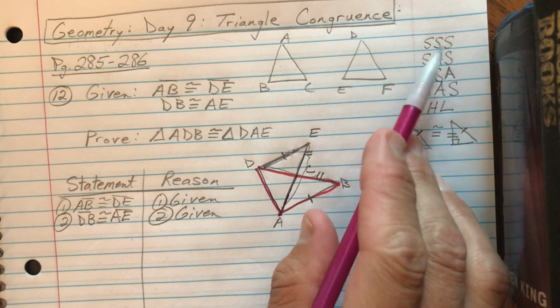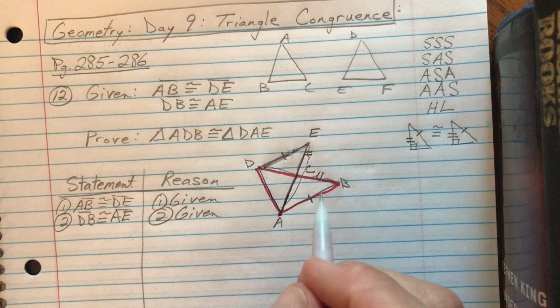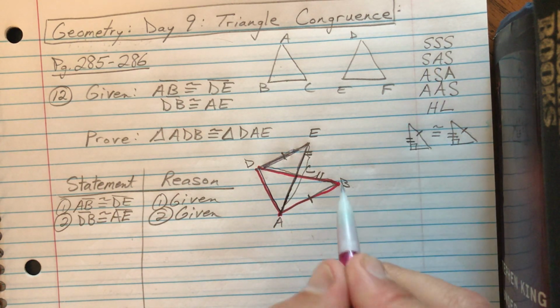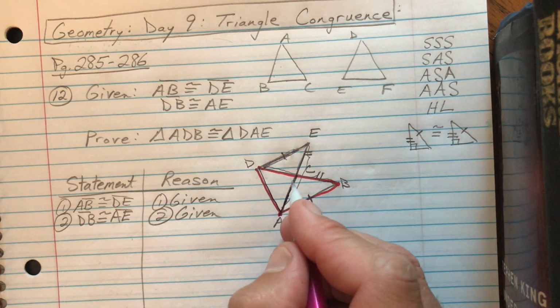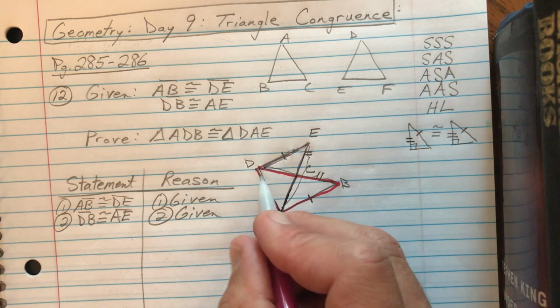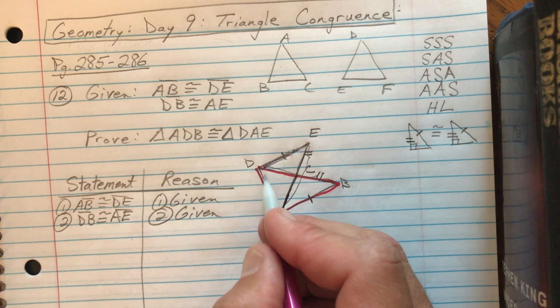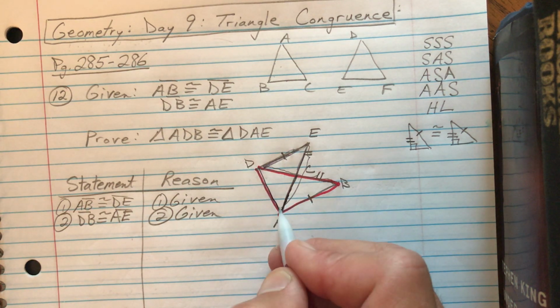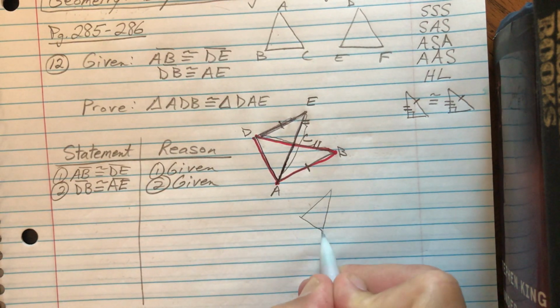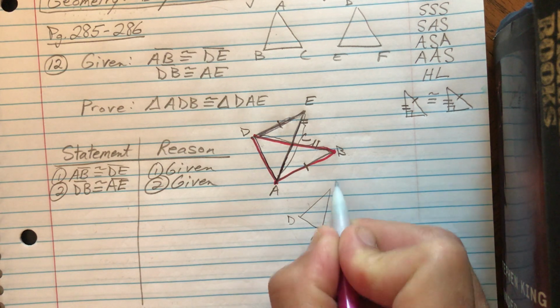We could use side, side, side. Maybe the angle in between the two sides, and we could use side, angle, side. I don't think these are right triangles, so hypotenuse leg is out. If you notice, if I separated the triangles, DA is a part of both triangles. Sometimes it's beneficial to take a moment and separate the triangles.